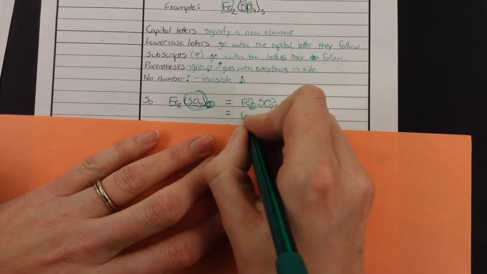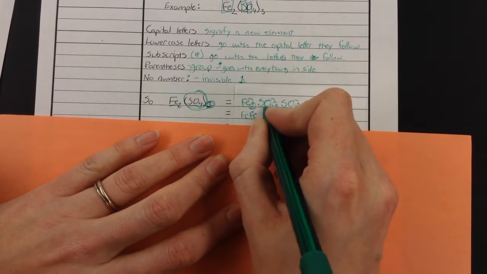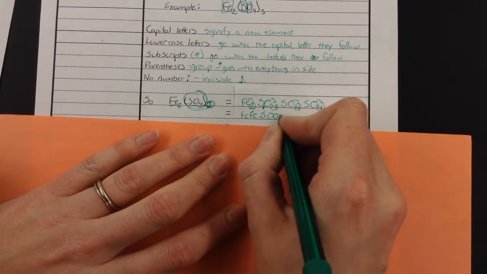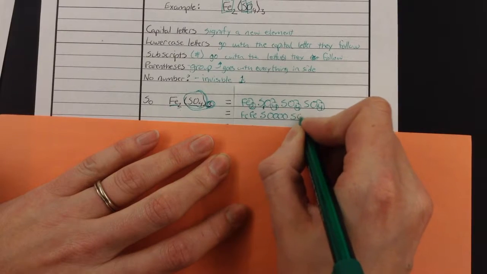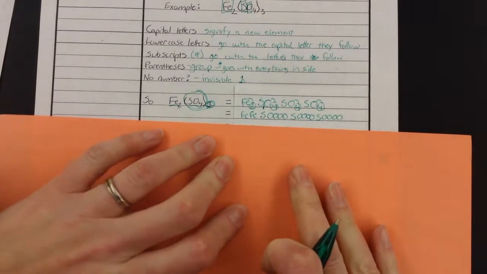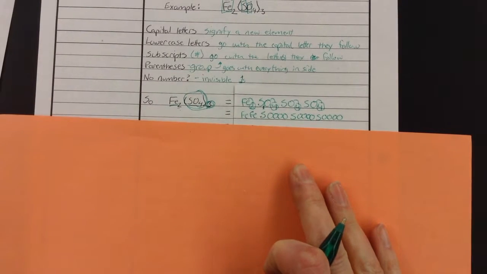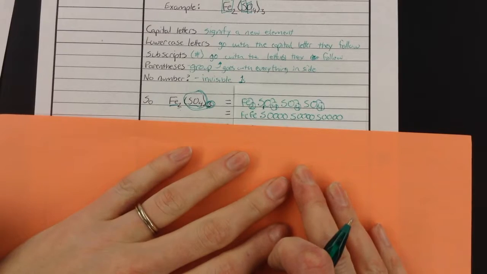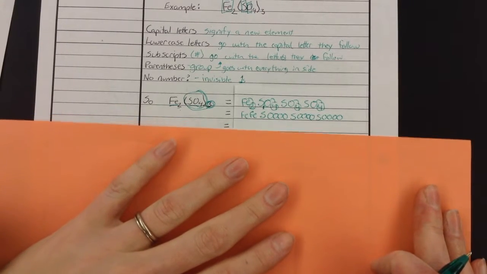So I have Fe, Fe. I don't have any numbers on the S. That's the invisible one. So I have S, O, O, O, O, and then I have S, O, O, O, O, and then S, O, O, O, O. Now that's going to be really important to be able to do for pretty much the rest of the school year in chemistry class, so make sure that you're really good at reading formulas and knowing what those parentheses mean.